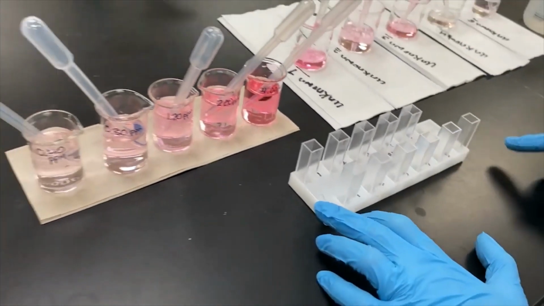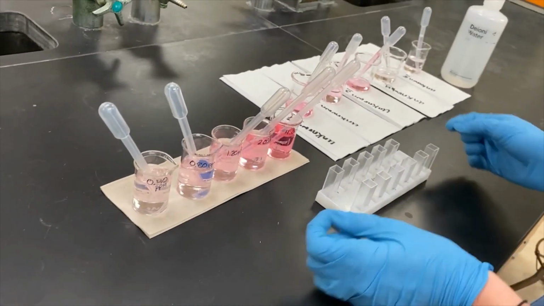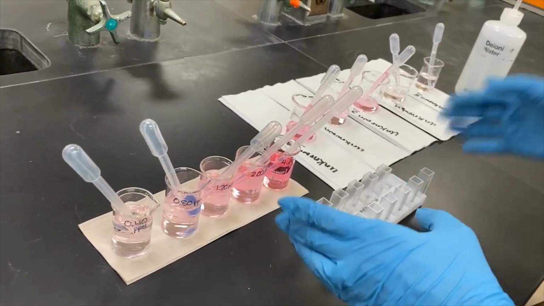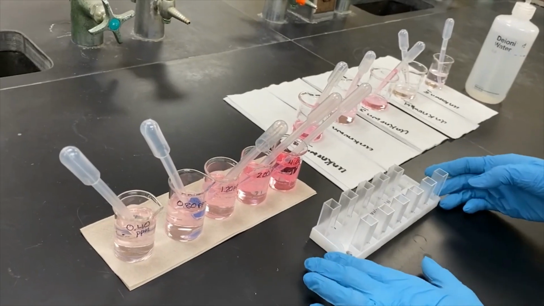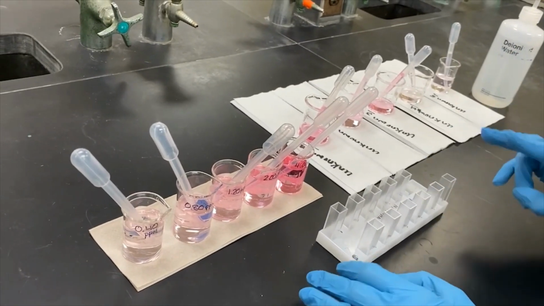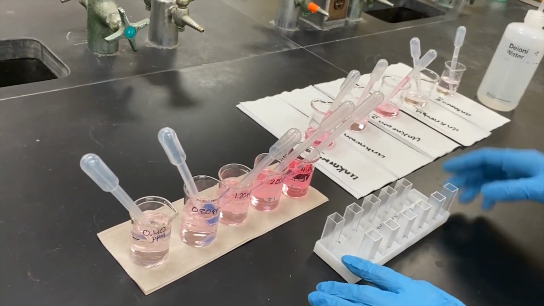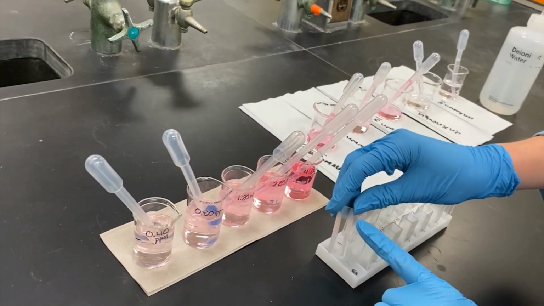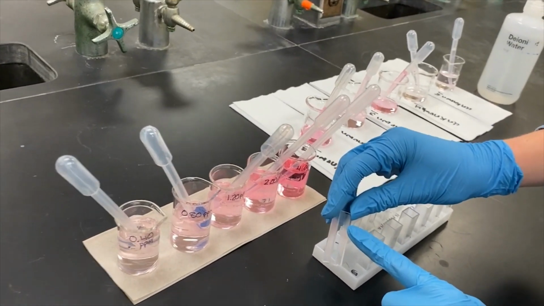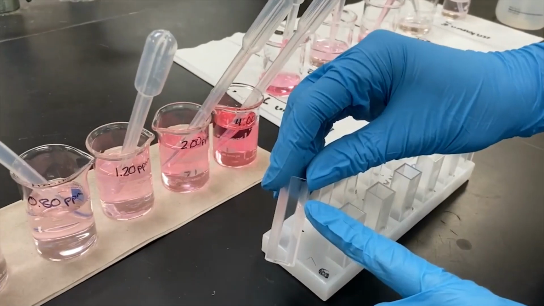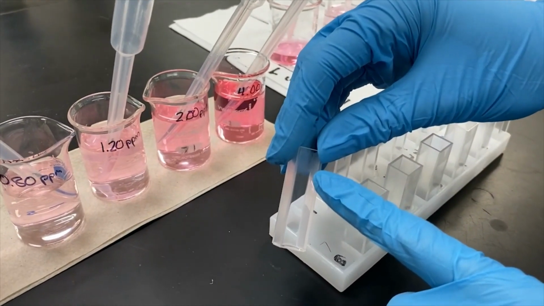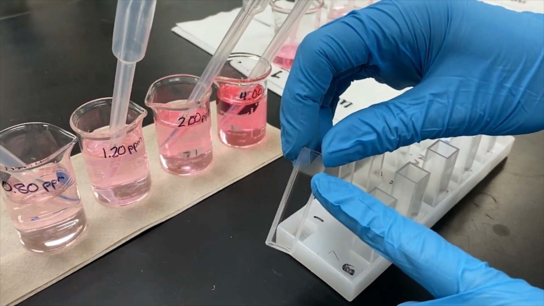So I'm going to follow what they did. Sometimes you get lucky with a blank slate, or you can follow someone else's. It's not too crazy either way. They say to add about 2 milliliters of the solution in here, but my goal is to essentially fill around this line.